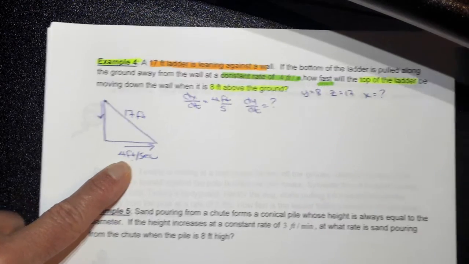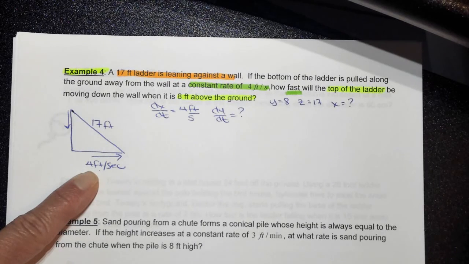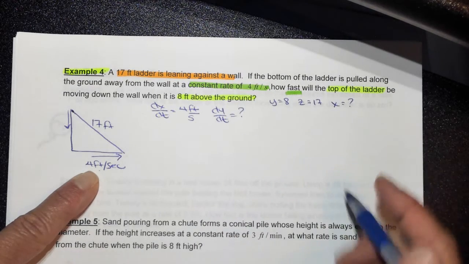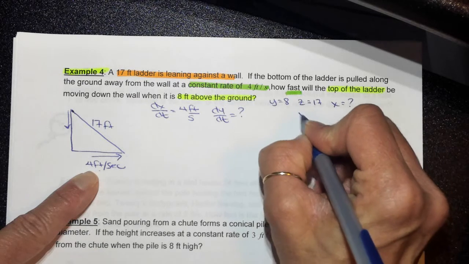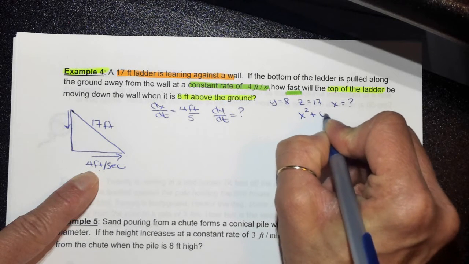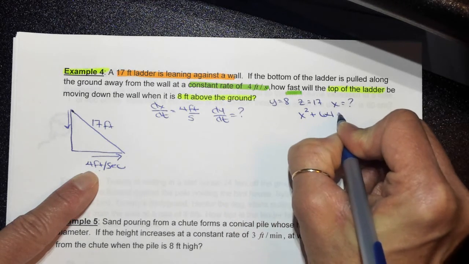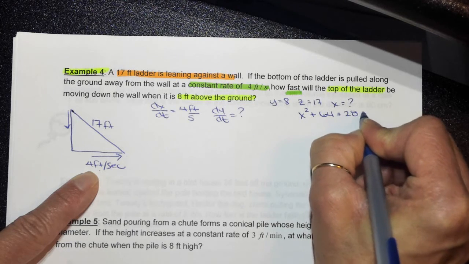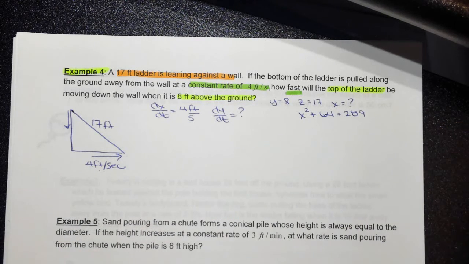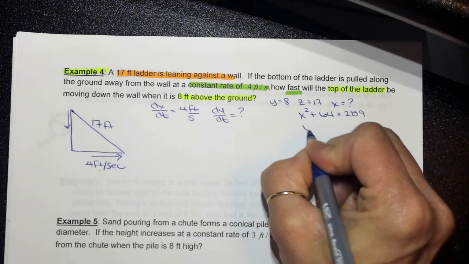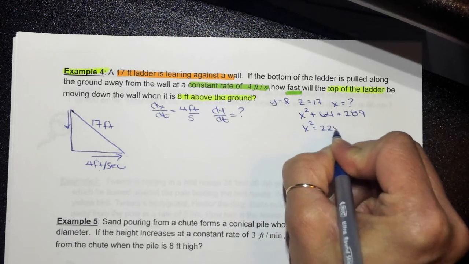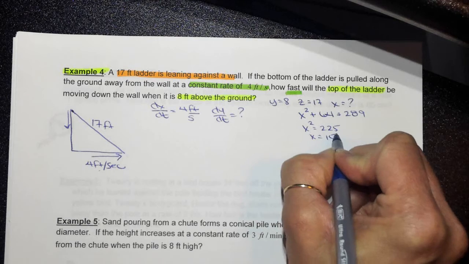This is actually a special value, but if you didn't know that, you could use the Pythagorean theorem, which is x squared plus y squared is equal to 289. So you might need a calculator for this. Actually, for a lot of these problems, you will need a calculator. So we're going to take 289, subtract 64, we get 225.